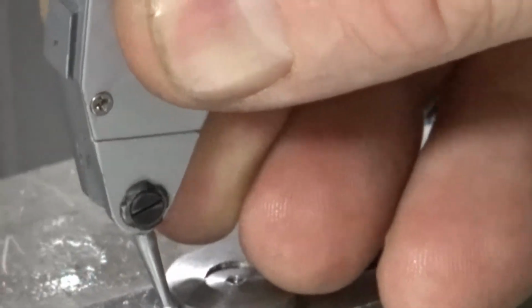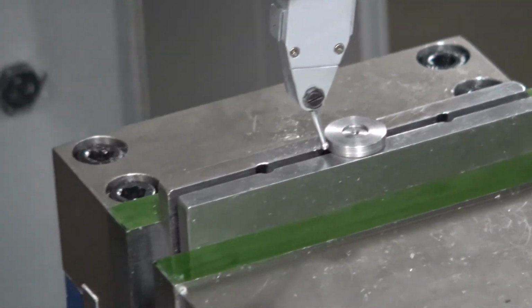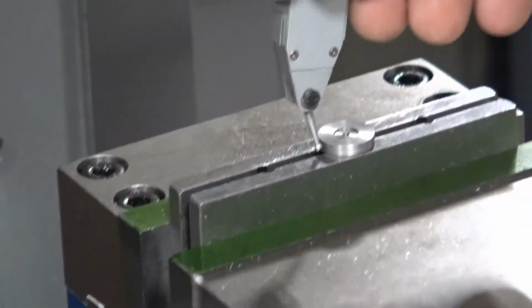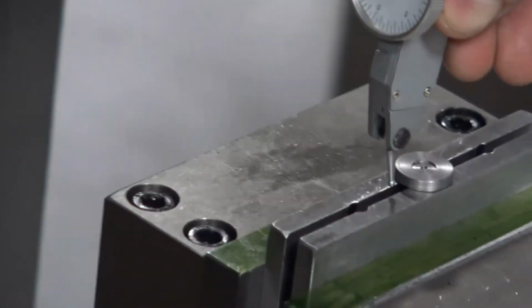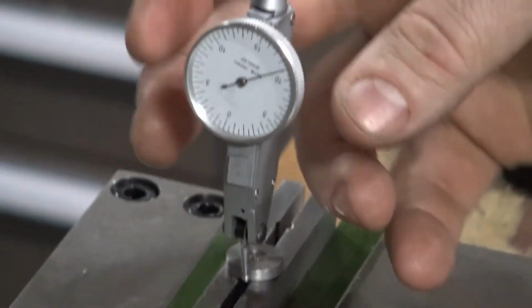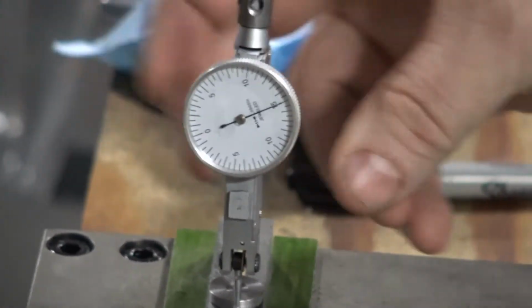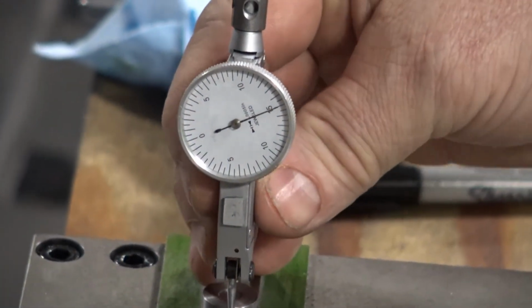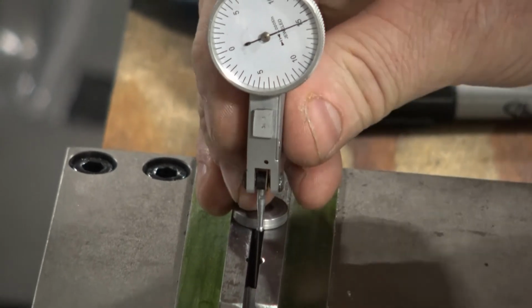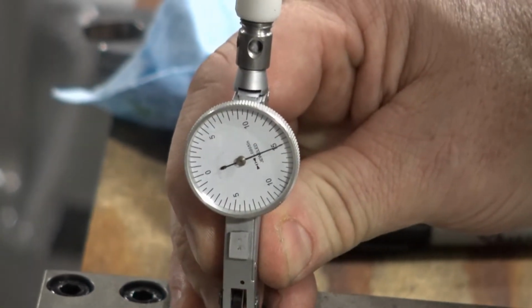Okay, so now that the height seems right, I'm going to go ahead and apply pressure to my dial indicator tip. So what I want you to do is see that it swivels back and forth, and I want you to look at the dial. So I'm going to position it in such a way there's no pressure on that tip, so it's in a resting position.